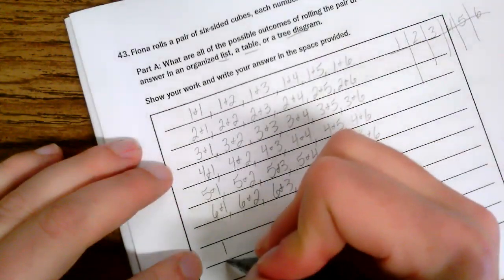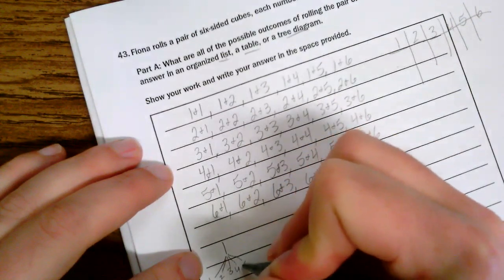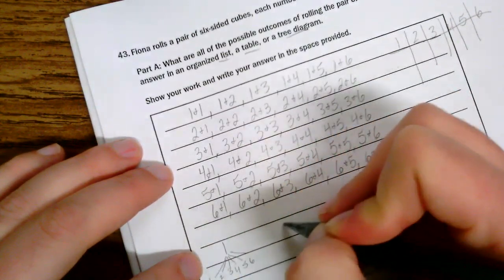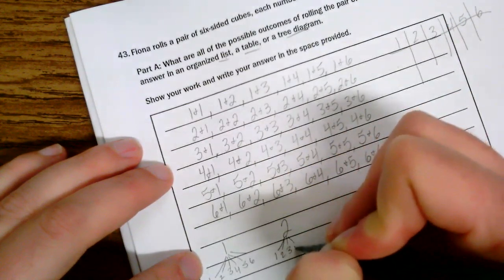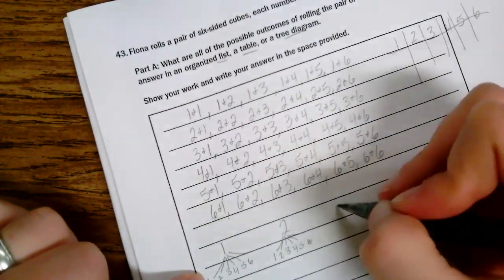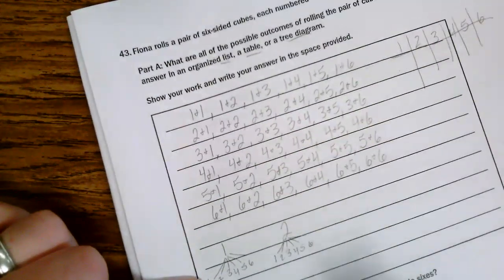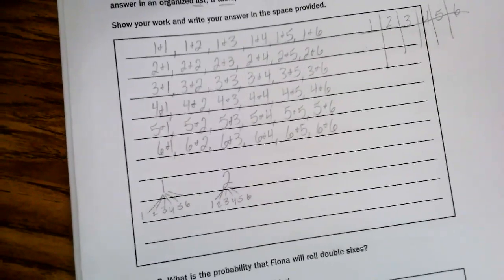If she rolls a 1, then she'll get a 1, a 2, a 3, a 4, a 5, or a 6. Okay, and then she can do a 2 and a 1, a 2 and a 3, a 4, a 5, or a 6, and then keep going all the way to 6. So you could have 6 trees with 6 different possibilities there. And so that's all we had to have there. We just had to have the sample space listed there.